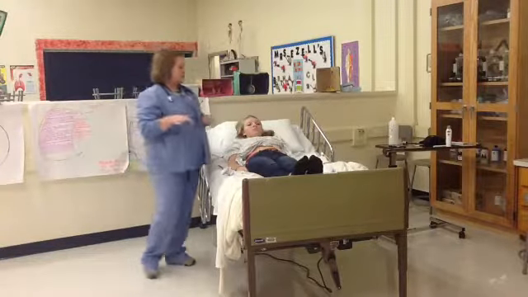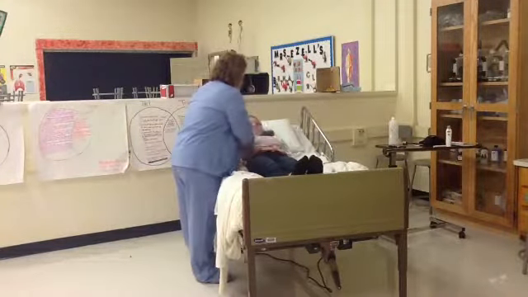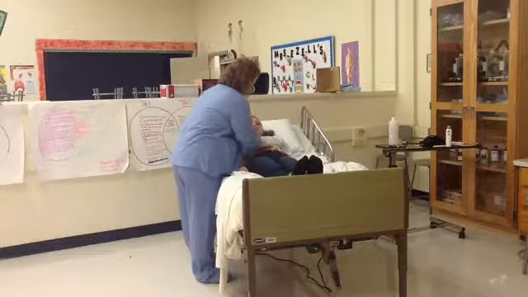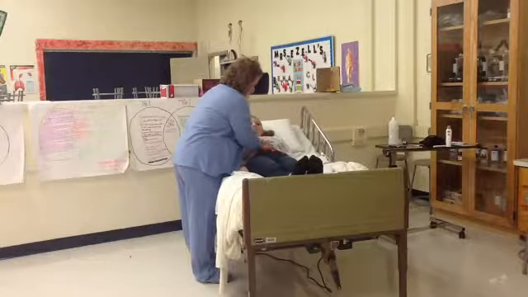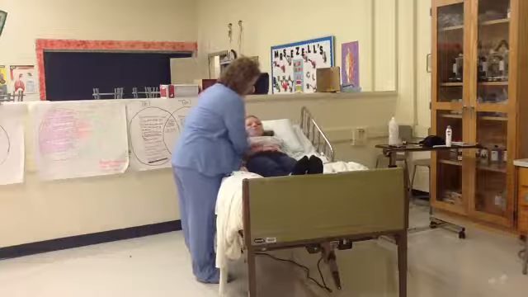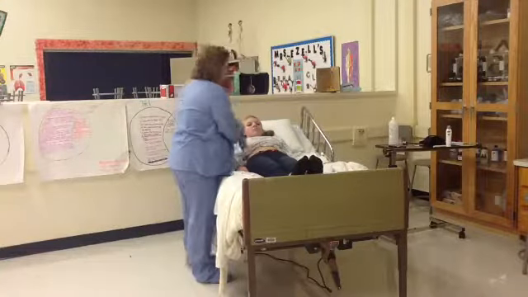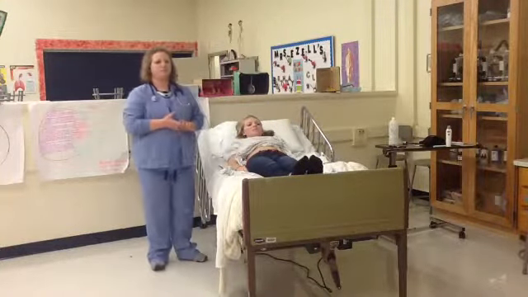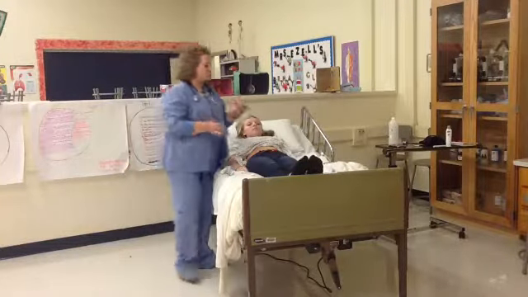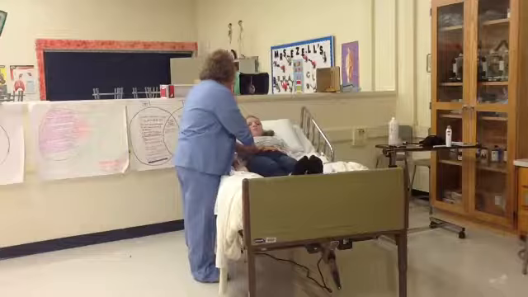Next, we're going to take a look at all 4 quadrants and percuss for tympany or any dullness. And all 4 areas are equal. Next, we're going to do some light palpation on the abdomen in all 4 quadrants. Any pain when I do this?